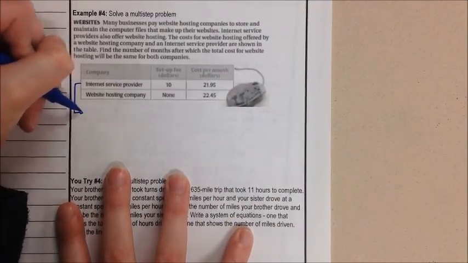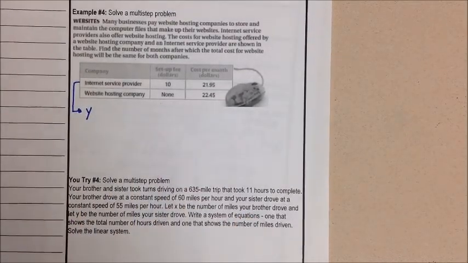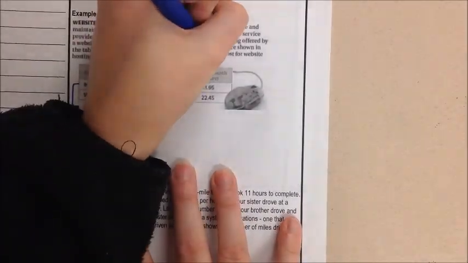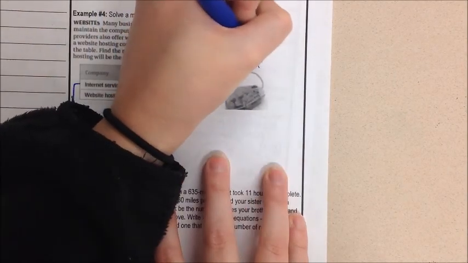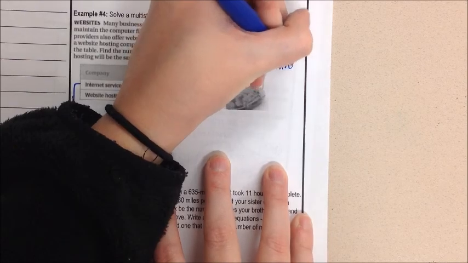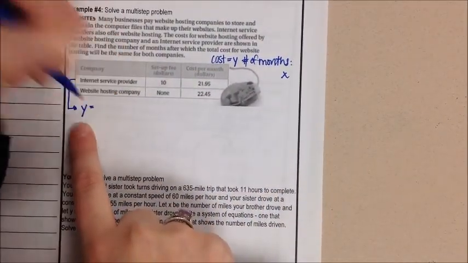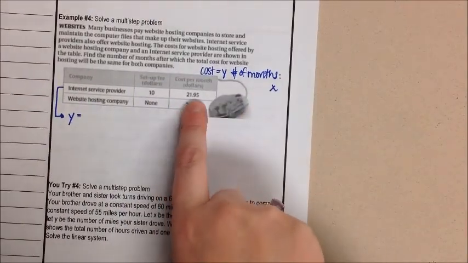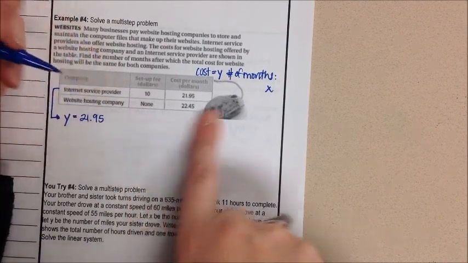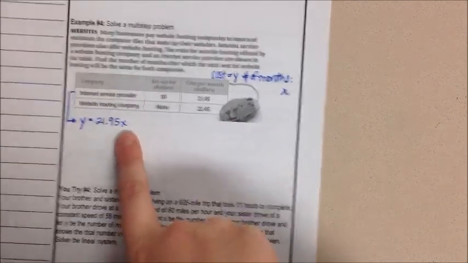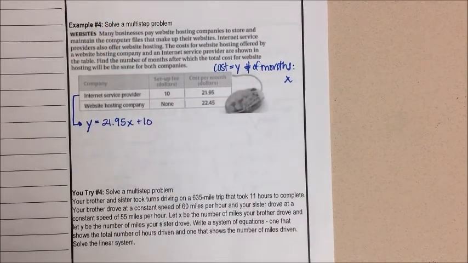Okay, so the internet service provider, we're just going to say the cost is y. Number of months is going to be the x. So we want to clarify which is which. So the total cost is $21.95, so this is for the ISP, $21.95 per month. So that gets the x because that's the per month. And then the setup fee is $10.